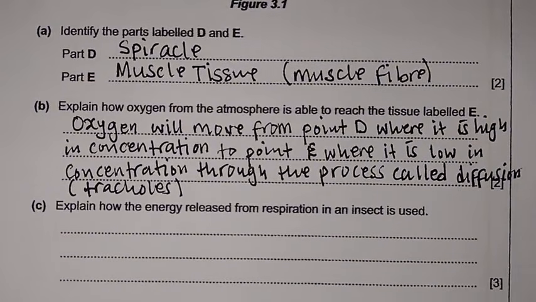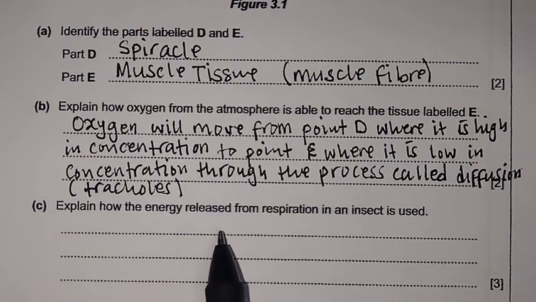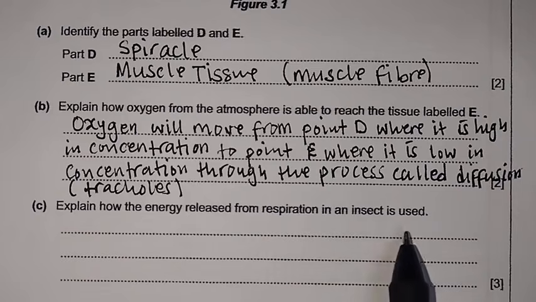Let us now move on to question C. So this is question C right here. Explain how the energy released from respiration in an insect is used. So they want you to explain how the energy released from respiration in an insect is used. So here, the energy that is released from respiration in an insect is used for locomotion. It's also used for breathing movement, and it's also used in reproduction.